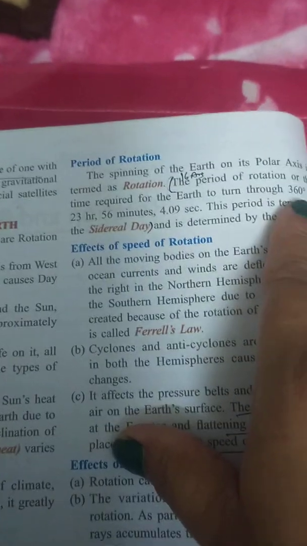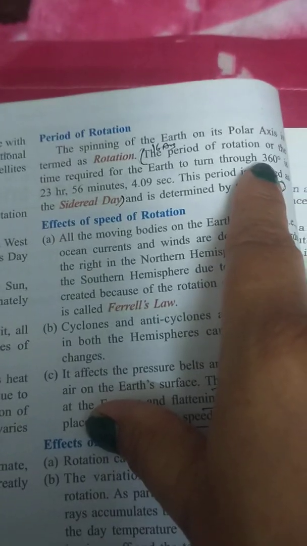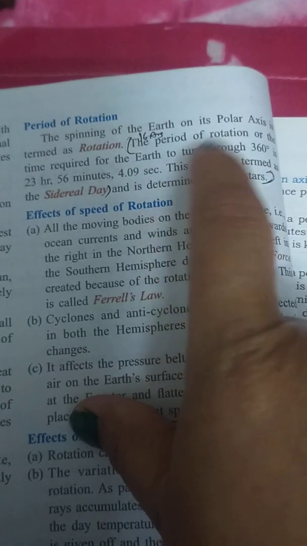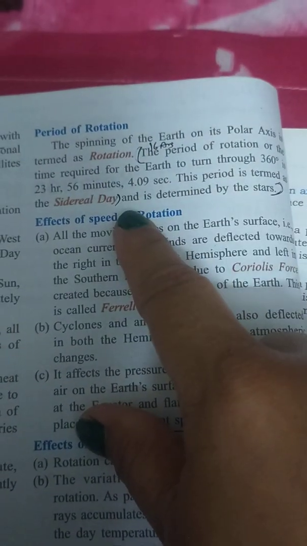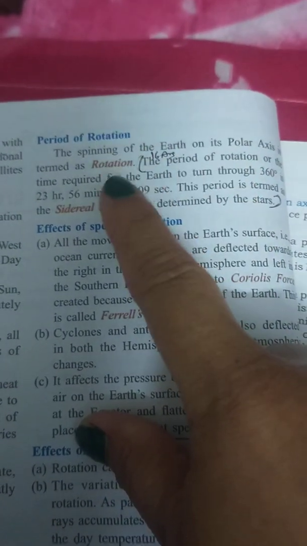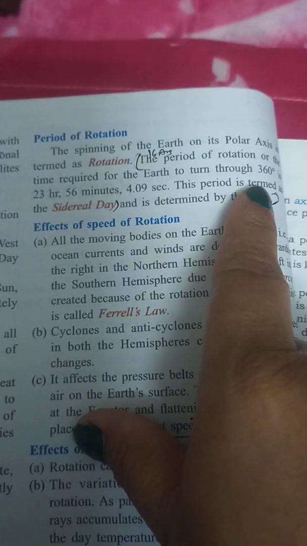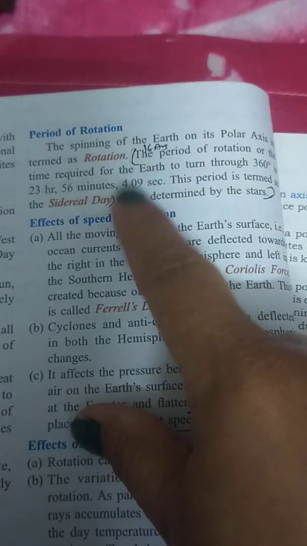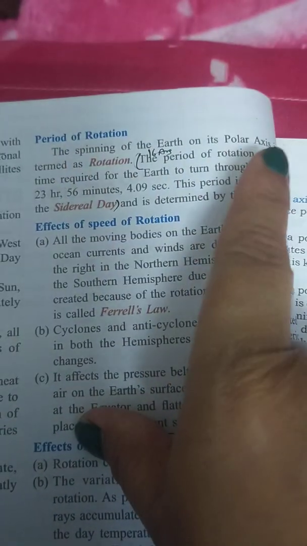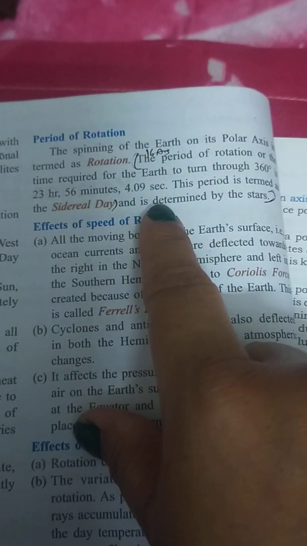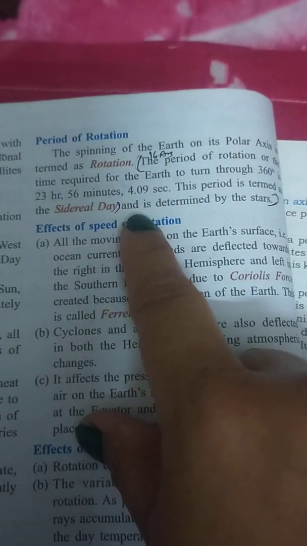This means the time taken by the Earth to turn over 360 degrees, that is 23 hours 56 minutes 4.09 seconds. This is called the sidereal day, and it is determined by the star. Sidereal day is called the period of rotation because the period of rotation means the time required for the Earth to turn over 360 degrees, that is 23 hours 56 minutes 4.09 seconds. This period is termed the sidereal day.